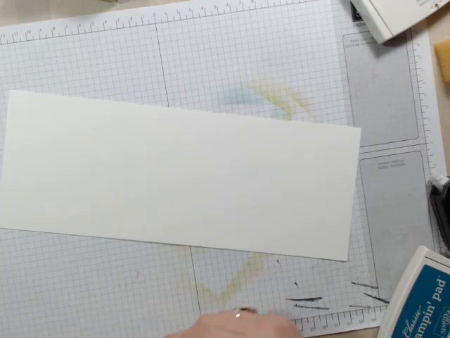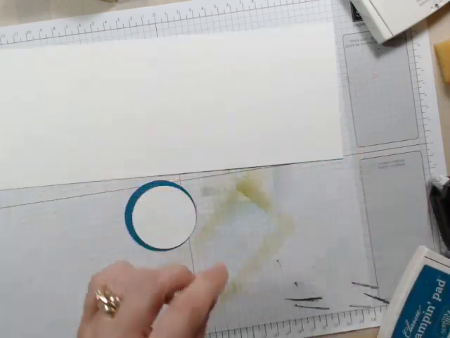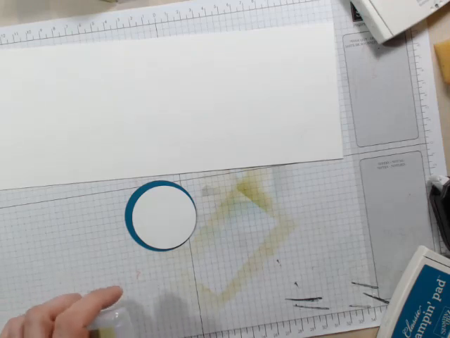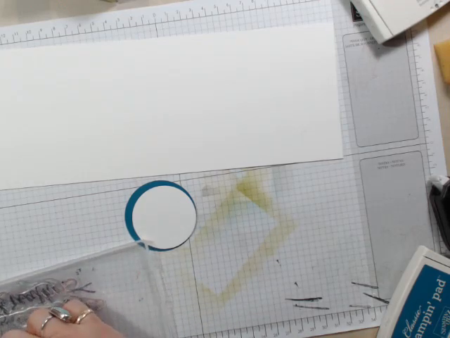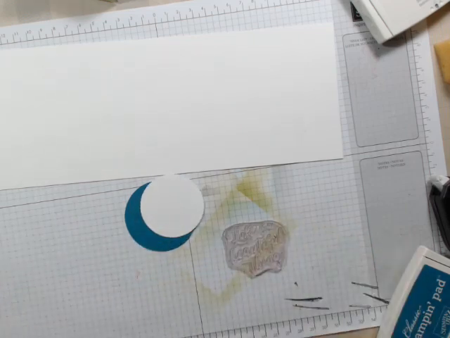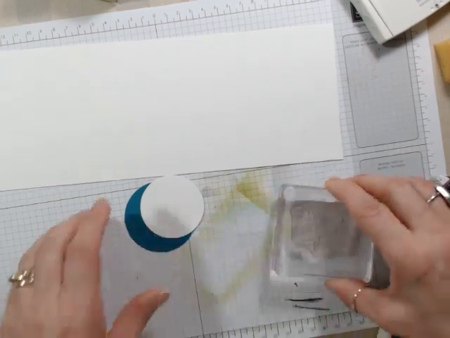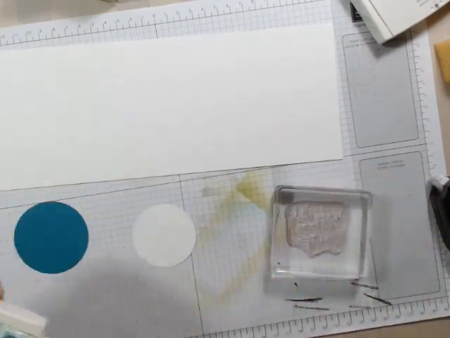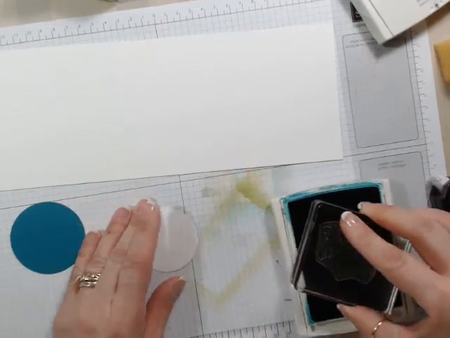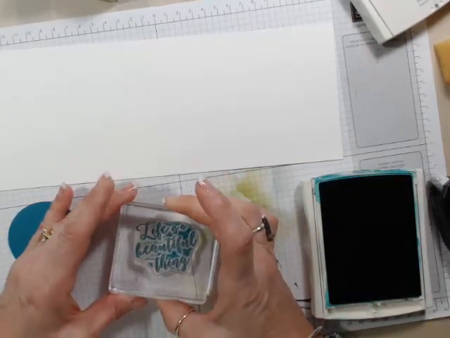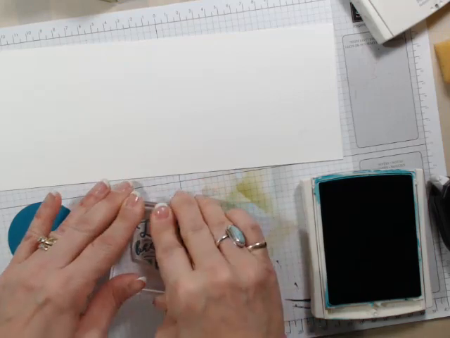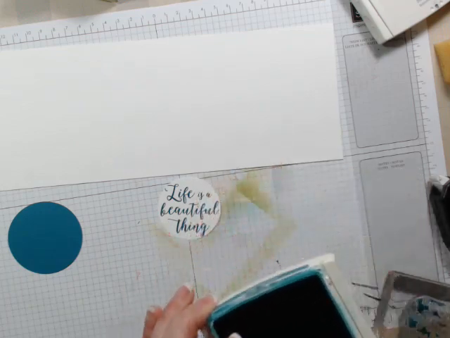So, okay, now we're going to do our spring. I got a Life is Beautiful thing. I think that it's pretty much say it all for spring. Well, that's my opinion. I think everything comes to life in spring, so I thought that was the perfect saying for this. I'm going to take this, stamp that right smack in the, voila.